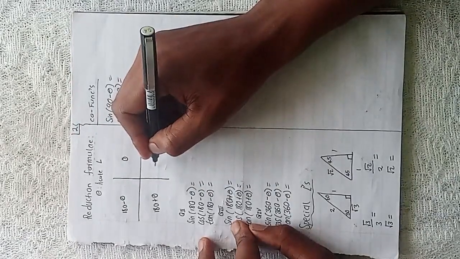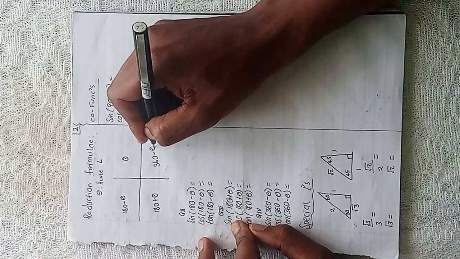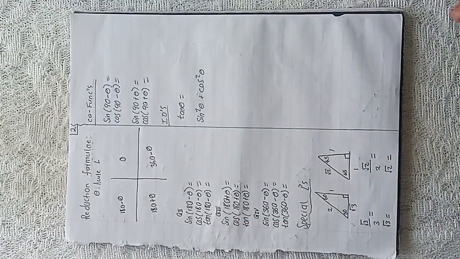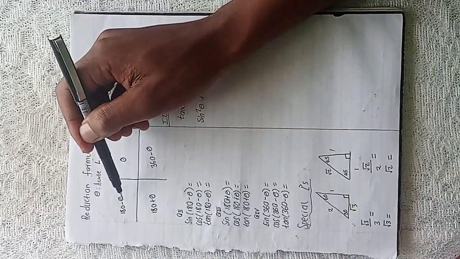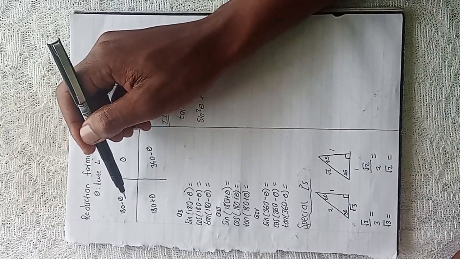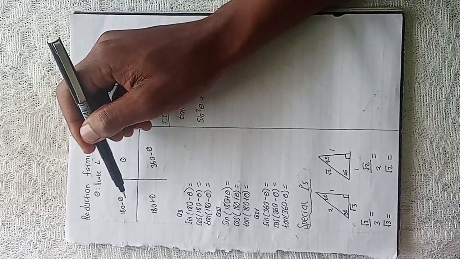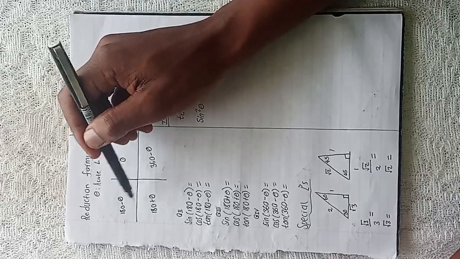And then in quadrant 4, I have 360 minus theta. So remember that theta is an acute angle. If I'm in quadrant 2, 180 minus an acute angle will be in quadrant 2.